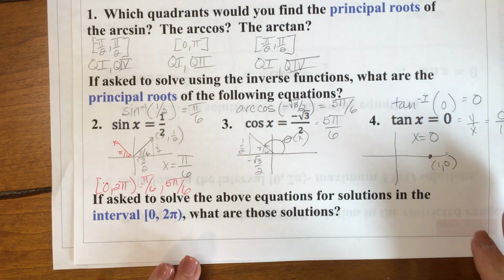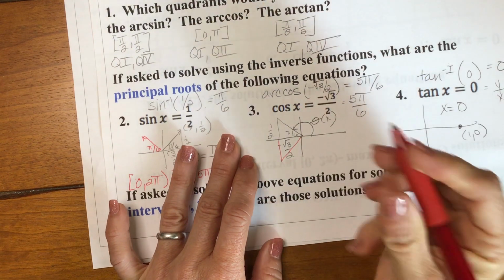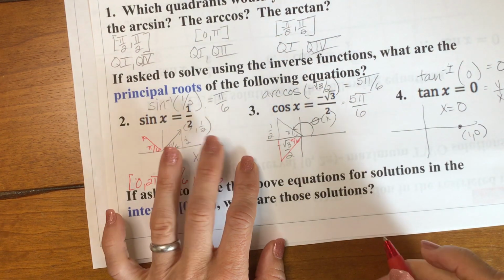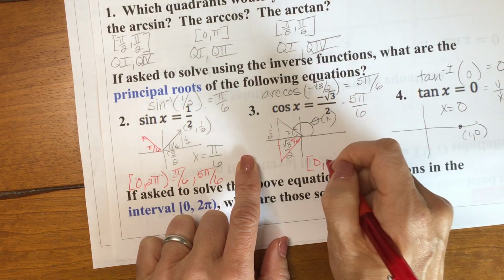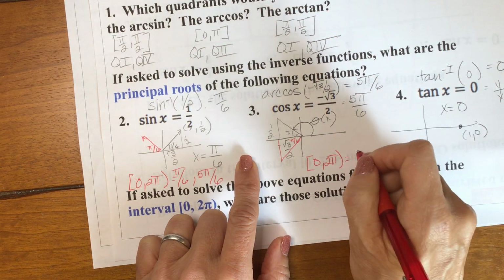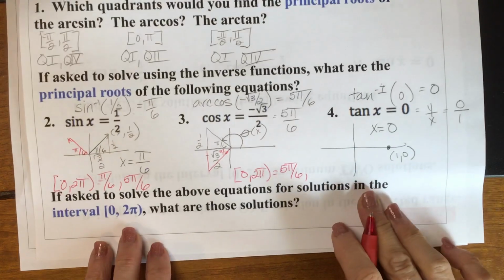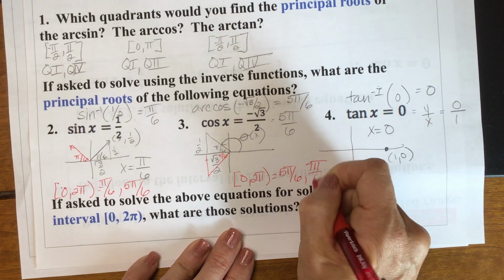Same with cosine. Cosine is also negative root 3 over 2 in quadrant 3 with a reference angle of pi over 6 there. So we know in the interval 0 to 2 pi that one of our solutions was 5 pi over 6. That's the one in quadrant 2. But in quadrant 3, we can also add 7 pi over 6.